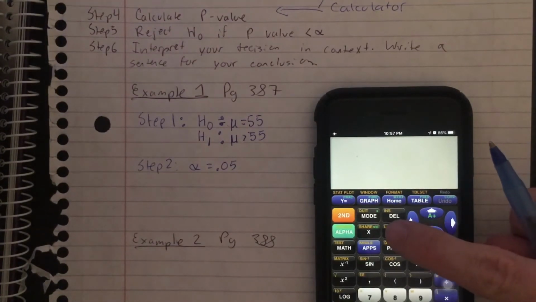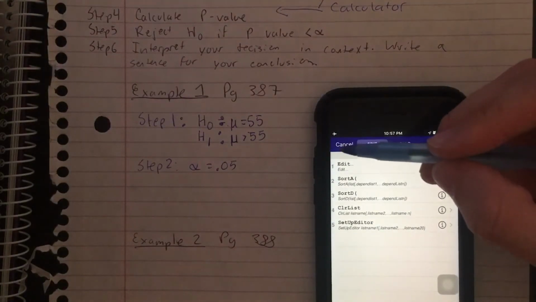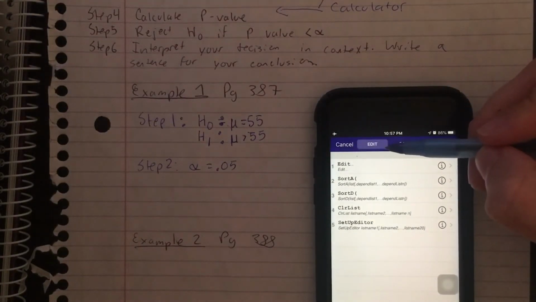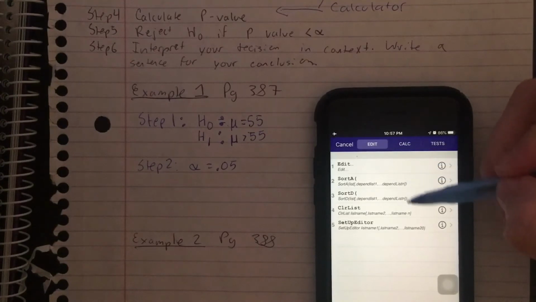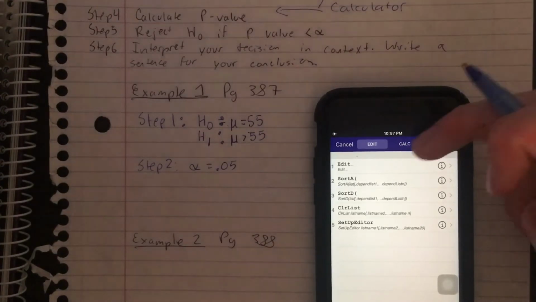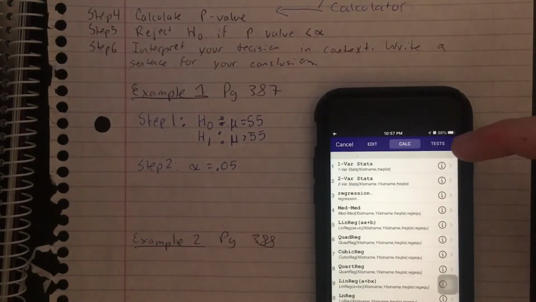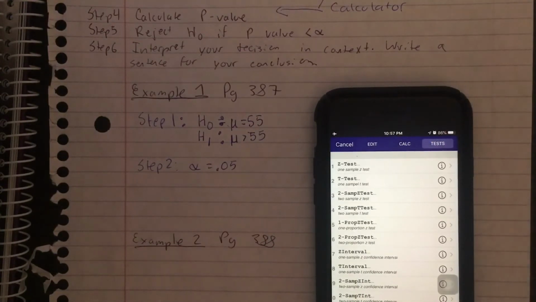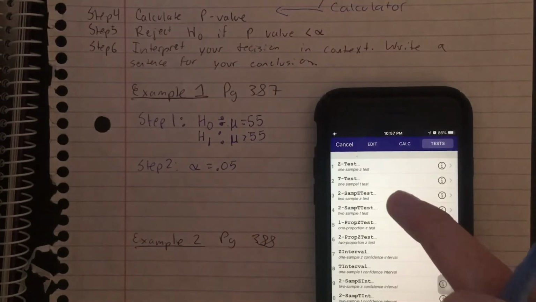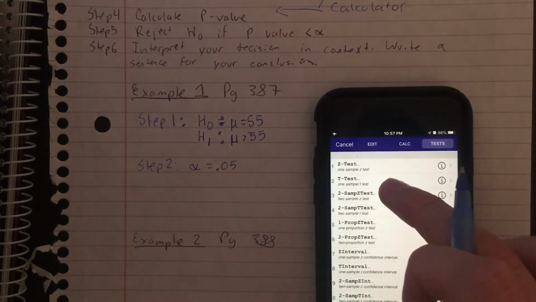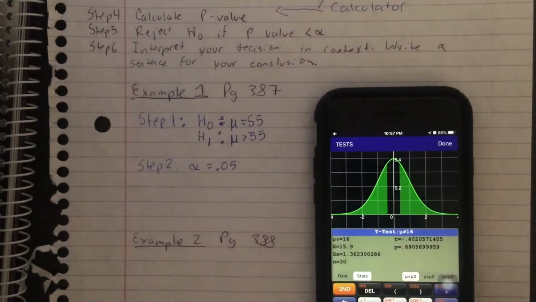If you hit stat, we should have a list up here we can edit. That's where we can put in some lists. We can go to calc, and that's where we can do some regressions, but I'm more interested here in the test. We're going to be performing a one sample t-test here.